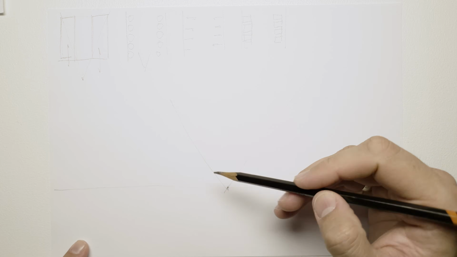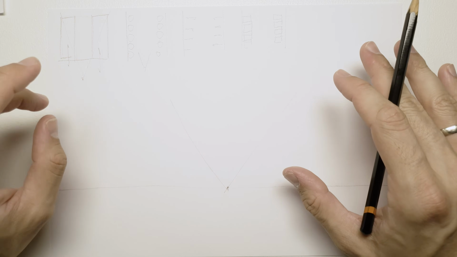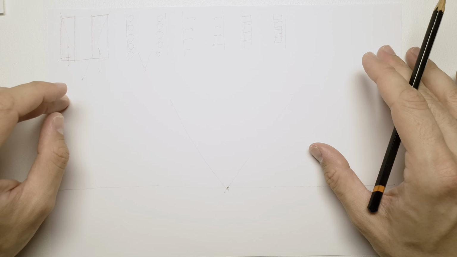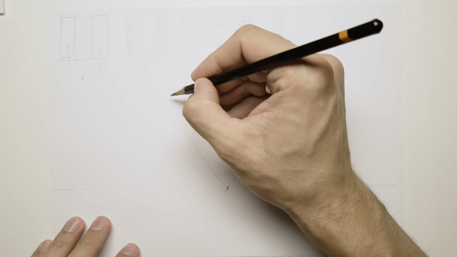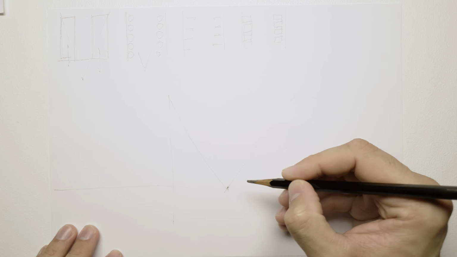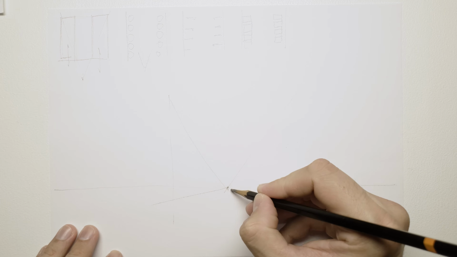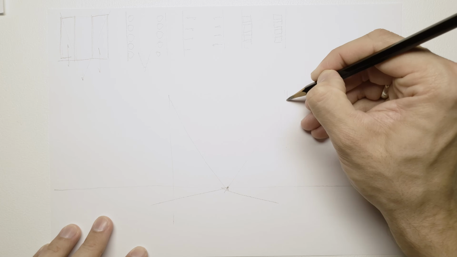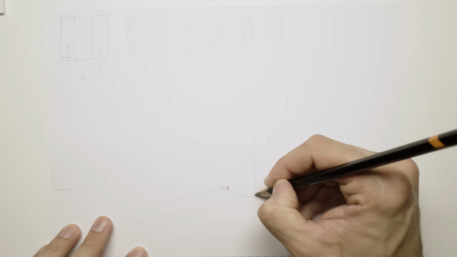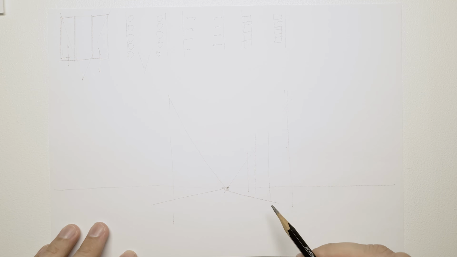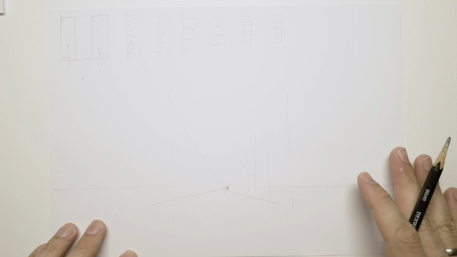We've got two faces. To simplify this thing, we can imagine we are inside of a box. So we've got one vanishing point, and we've got two sides of our interior in our perspective, and there can be a rhythm.